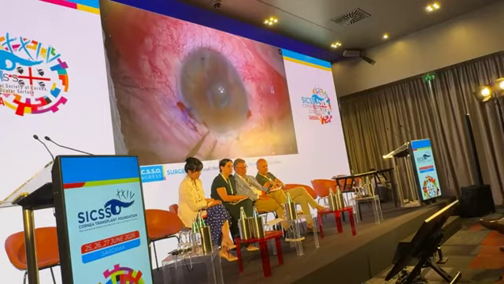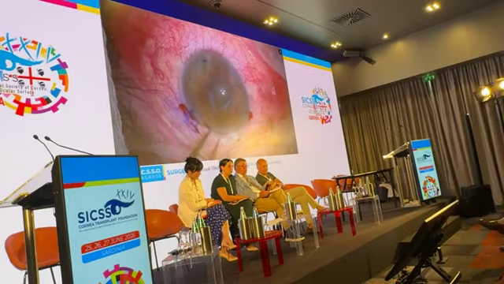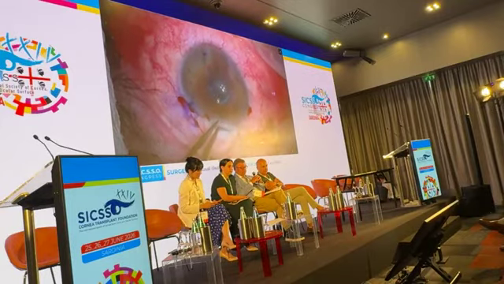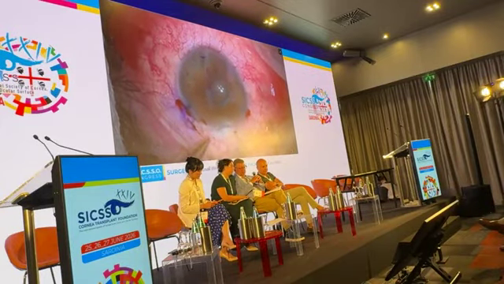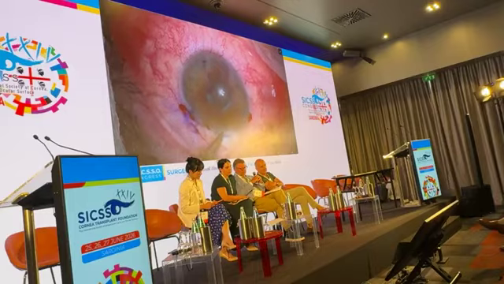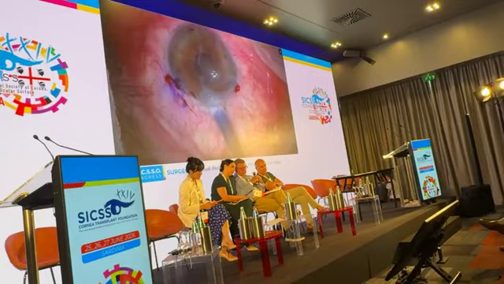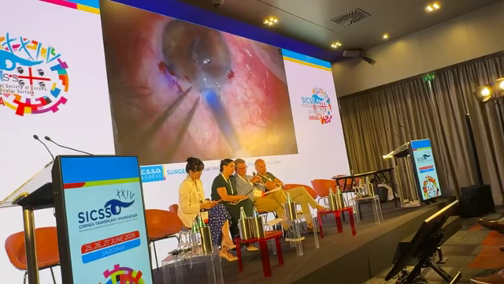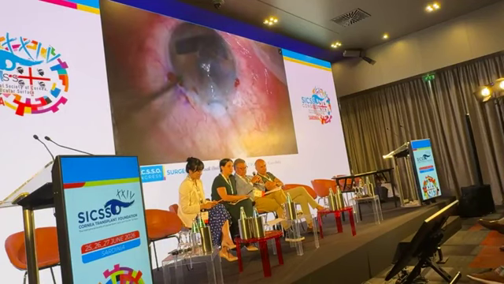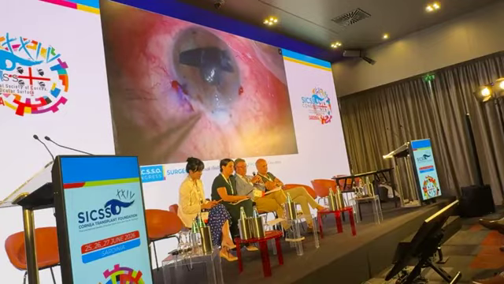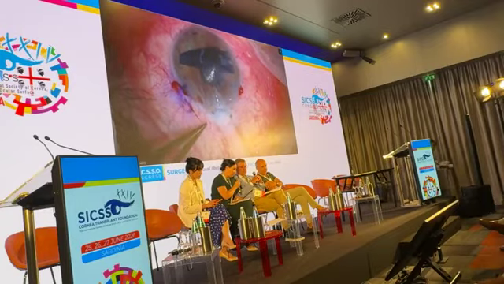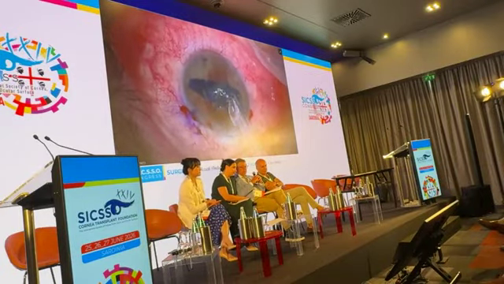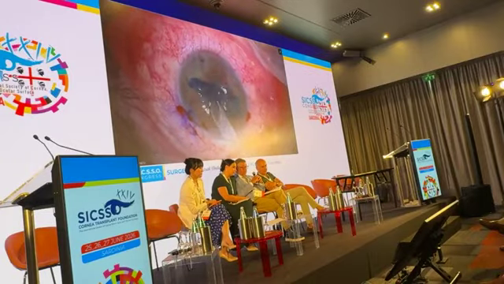So we are now at the toughest moment of the surgery, which is the injection of the graft and the unfolding of the graft in the anterior chamber. As you can see, he is entering the anterior chamber with the injector. What's the diameter of the wound and the injector? So the wound is 3 millimeters. 3 millimeter. And the injector?